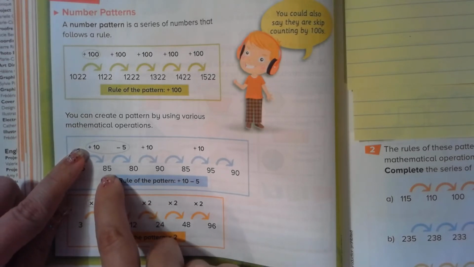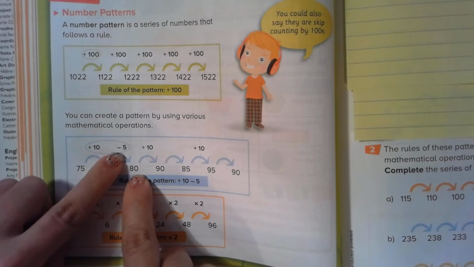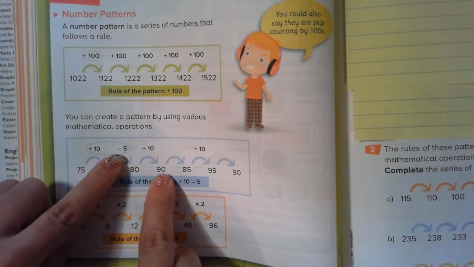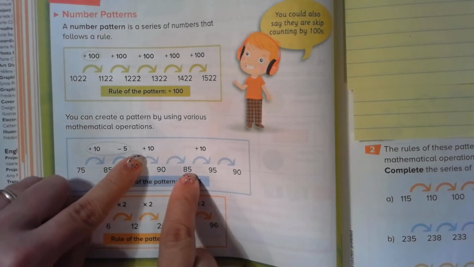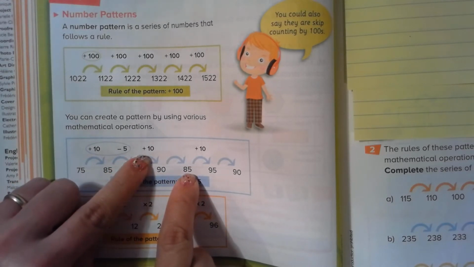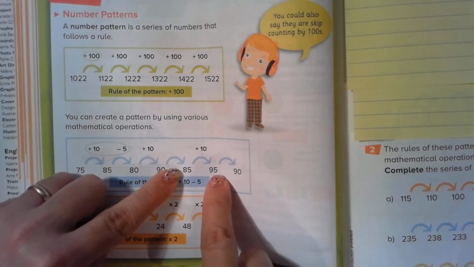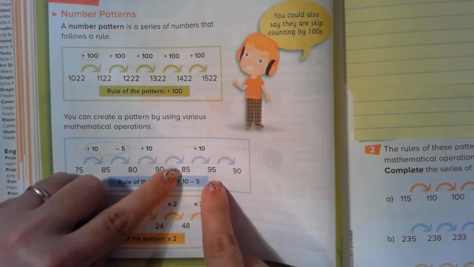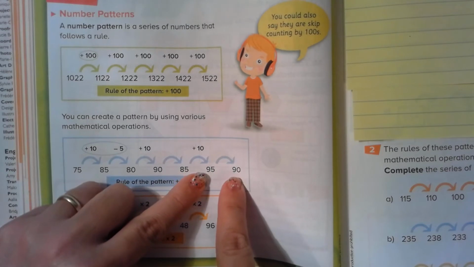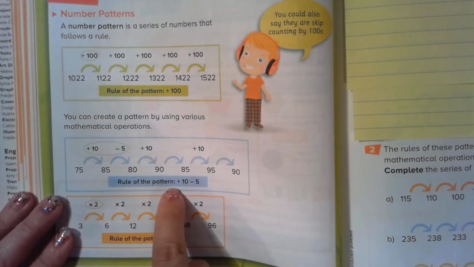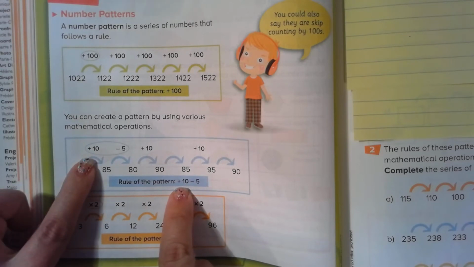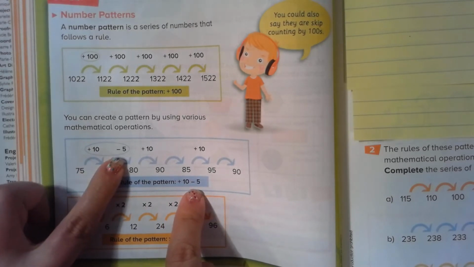But then when you go from 85 to 80, you're subtracting 5. Then you go from 80 to 90, you're adding 10. And then 90 to 85, you're subtracting 5. 85 to 95, you're adding 10. And 95 to 90, you're subtracting 5 again. So the rule of the pattern is plus 10 minus 5.